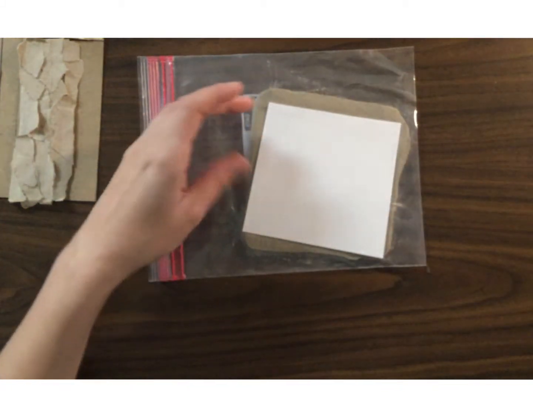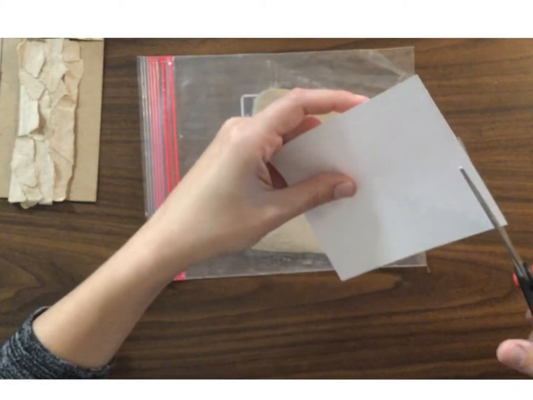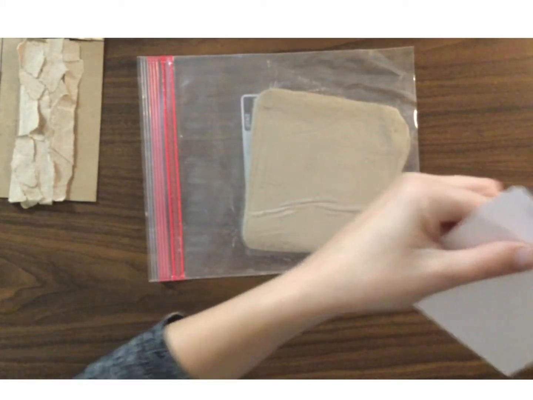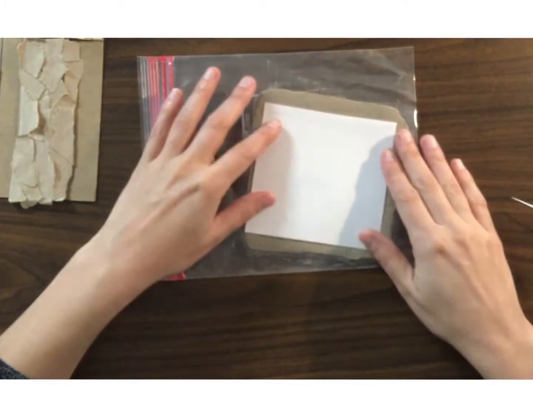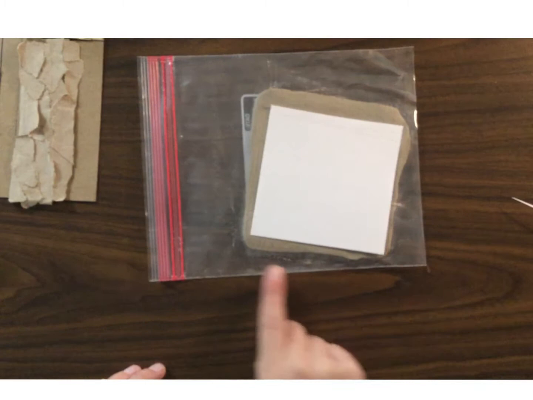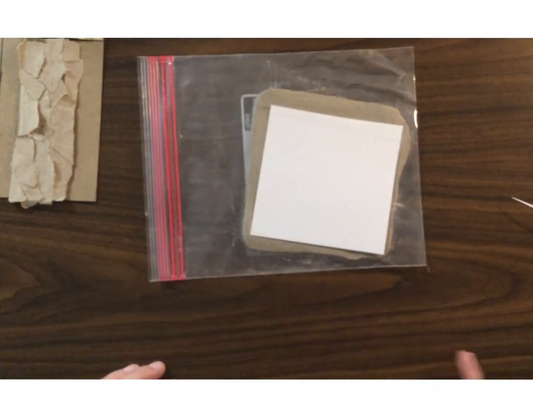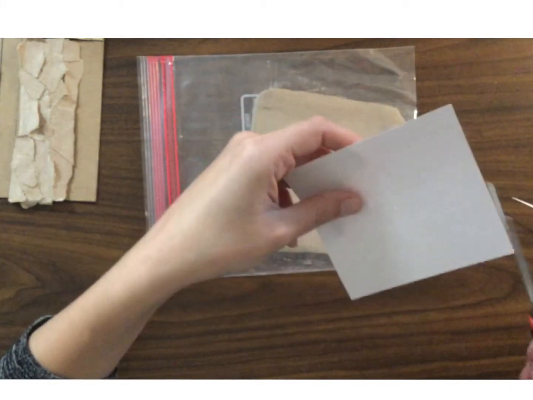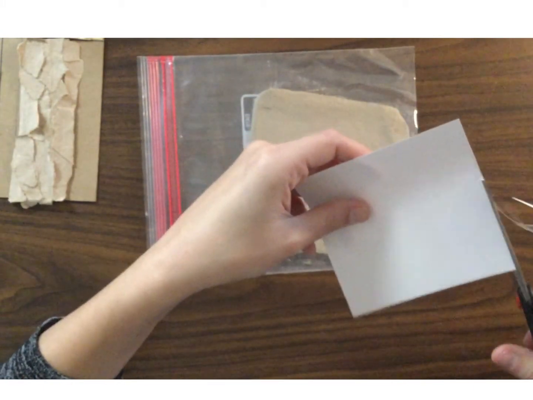If I make a tile that is not crooked, if I make a tile that's about this big, then you can see that all of the extra around the outside, that's what I'll have to add on. I feel like that's not quite enough extra, so I'm gonna trim it just a little more.